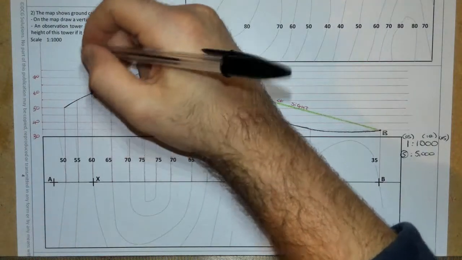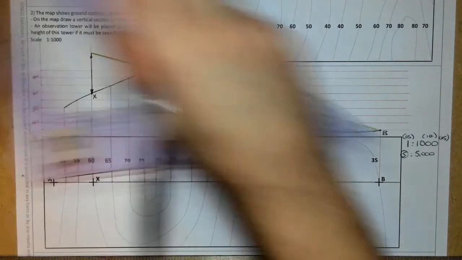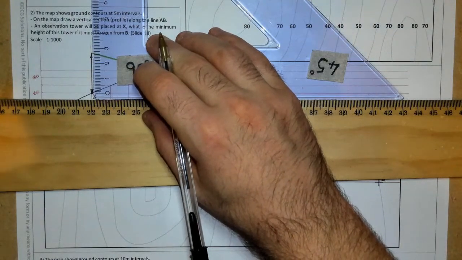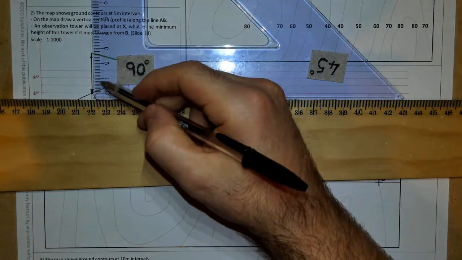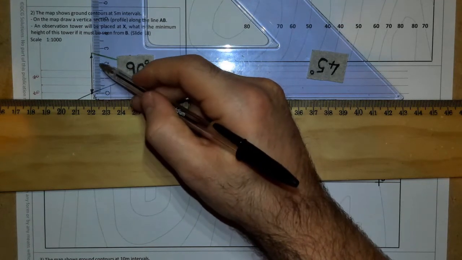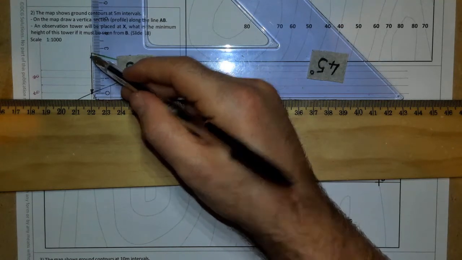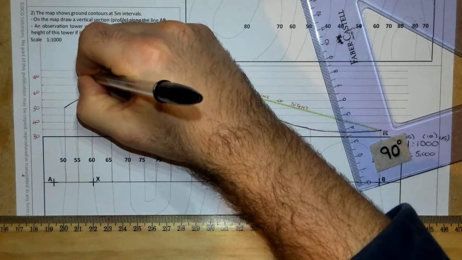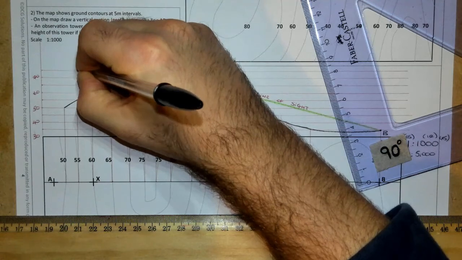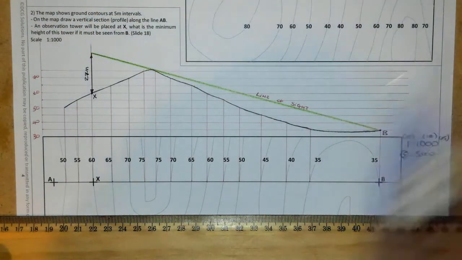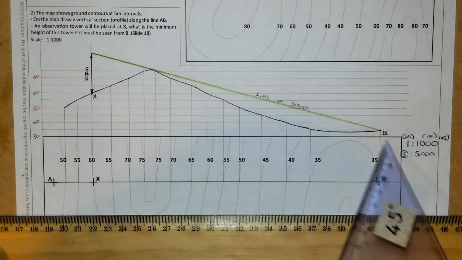So there's the tower height, and if I was to measure that now, from here, it seems to be about 27, so 20, 25, 26, 27 meters. So our tower will be 27 meters high, from where X is, for it to be seen from B.